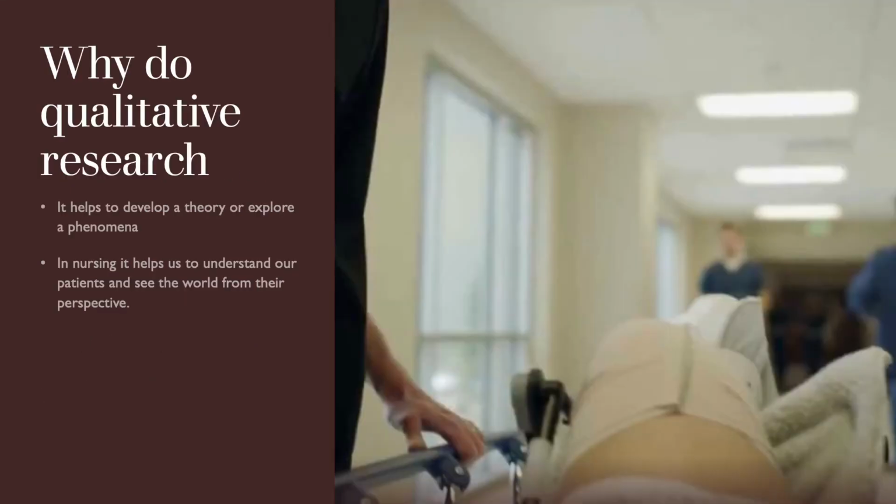Why do qualitative research? I would suggest that you want to do it because it helps us to develop a theory or explore a phenomenon. And in nursing, it helps us to understand our patients and see the world from their perspective.